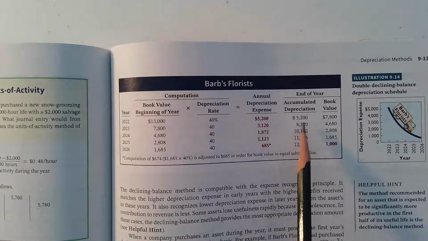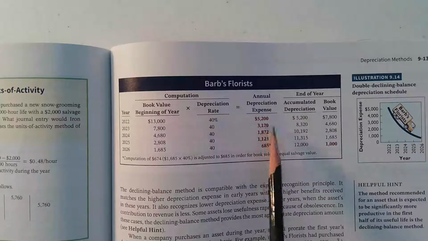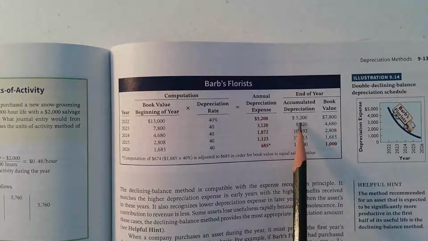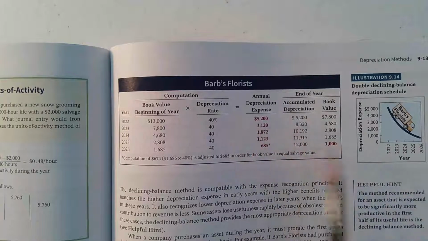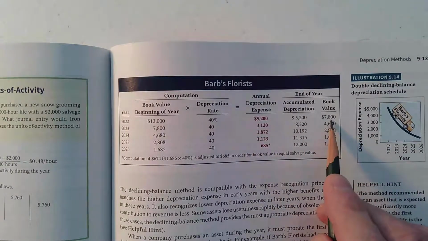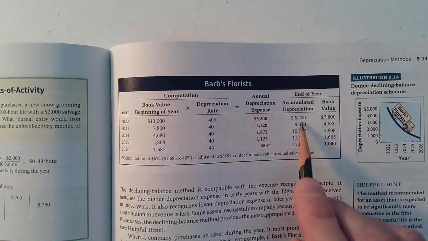Again, in the first year, notice that the depreciation expense and accumulated depreciation is the same because it always is. All right, so they're the same. How they got this 7,800 here is they took 13,000, that's the cost, and they backed off this 5,200.